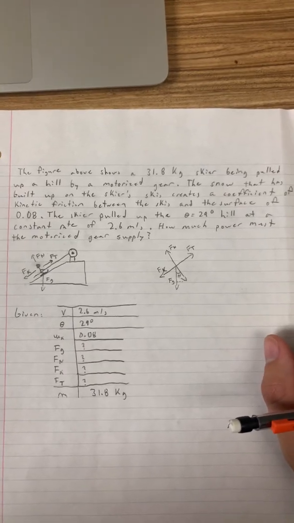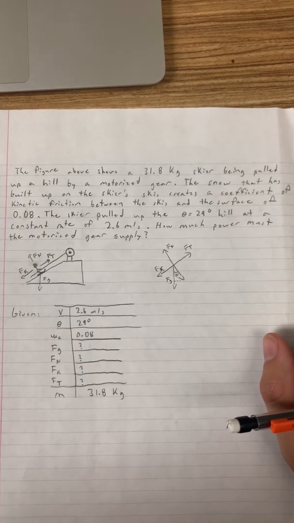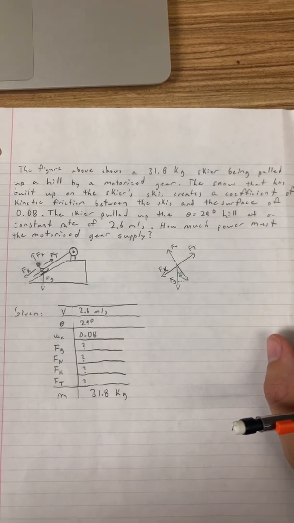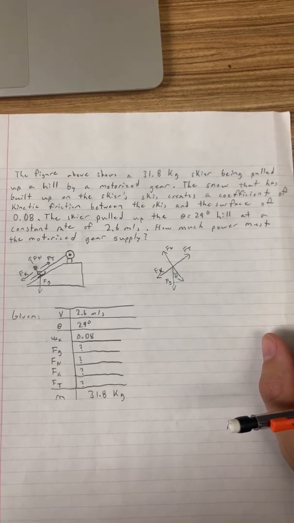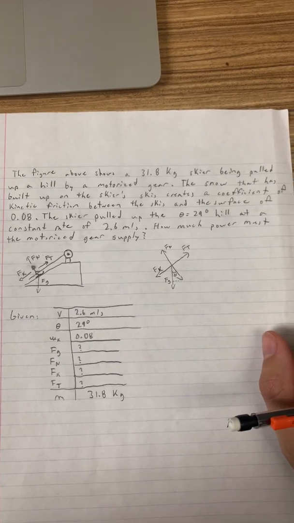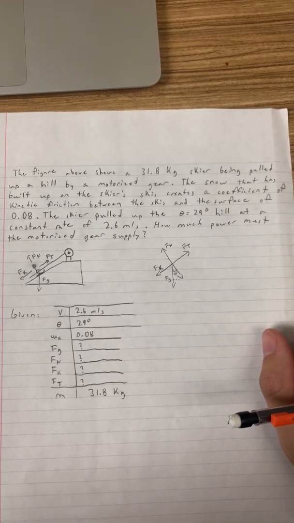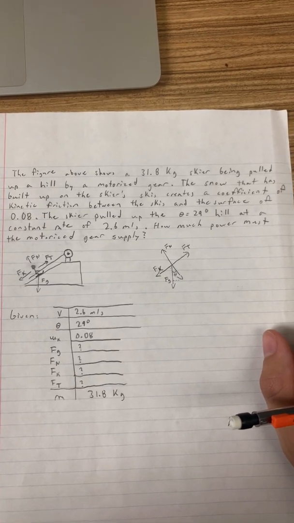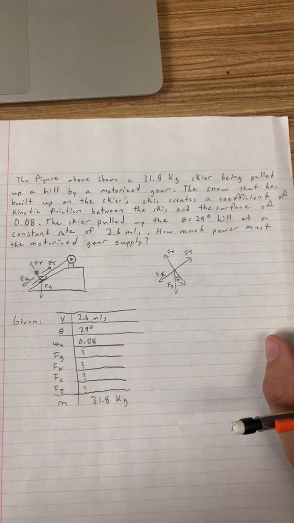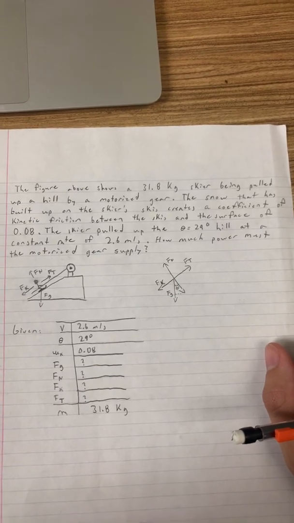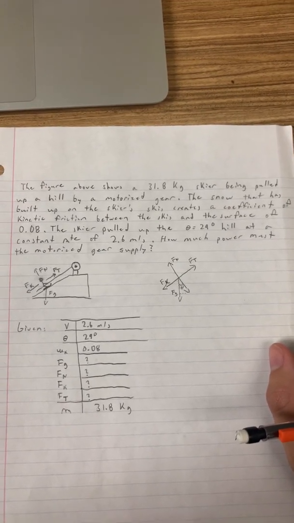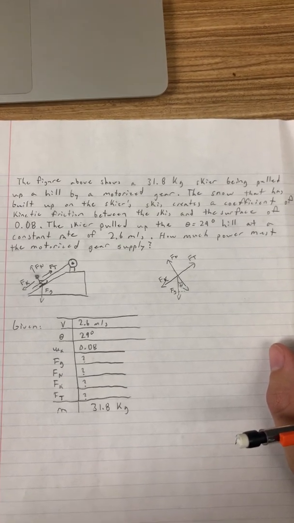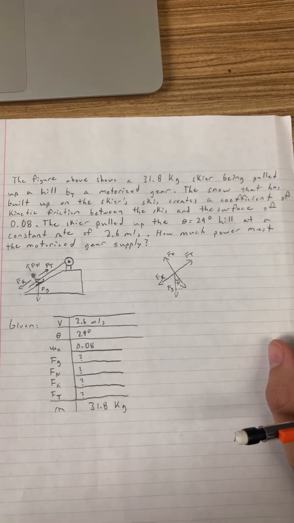Okay, so the question asks: the figure above shows a 31.8 kilogram skier being pulled up a hill by a motorized gear. The snow that has built up on the skier's skis creates a coefficient of kinetic friction between the skis and the surface of 0.08. The skier is pulled up the 29-degree hill at a constant rate of 2.6 meters per second. How much power must the motorized gear supply?